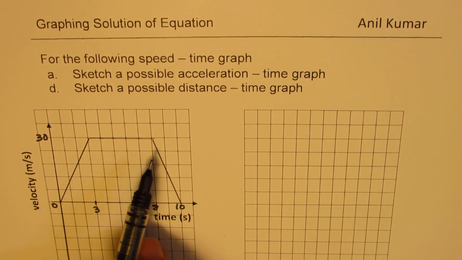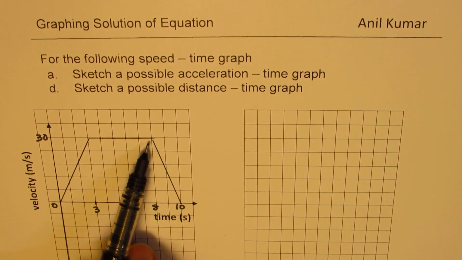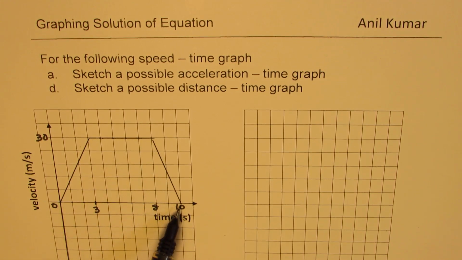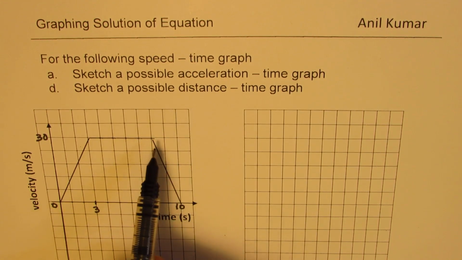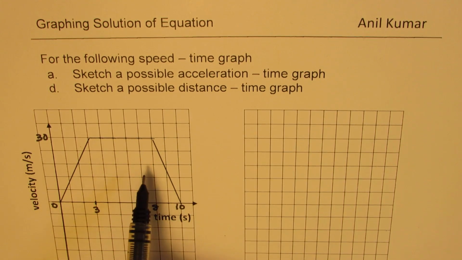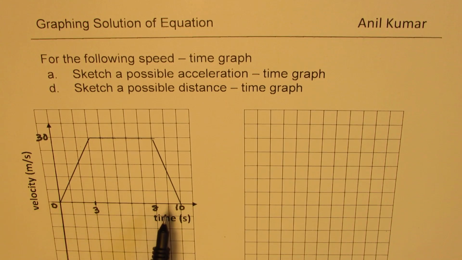Now here, the object comes back to the starting point. The displacement is 0. However, the distance further increases. It traveled more distance, correct? So now, keeping that in mind, let us try to sketch the distance time graph.